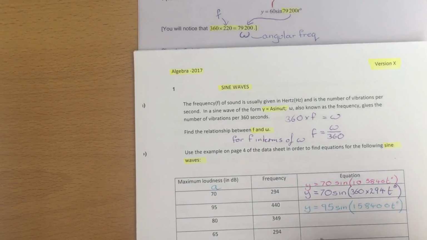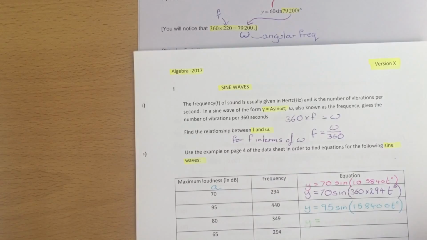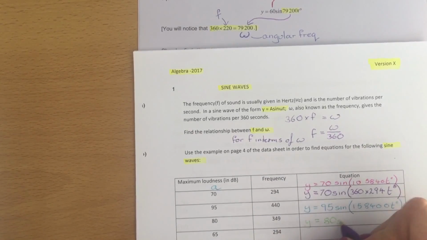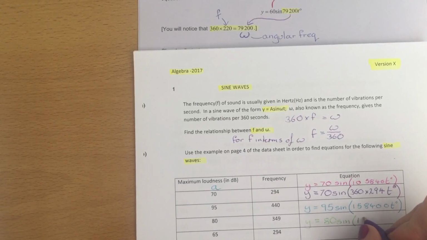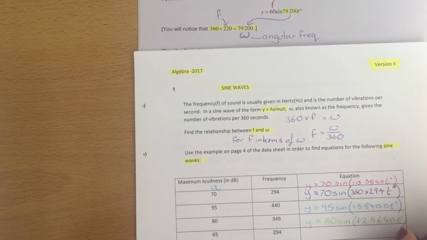Next one, we've got y equals our amplitude, so our maximum loudness, sine, and then 360 times by the frequency, which is, learning to count, 1, 2, 5, 6, 4, 0 t degrees.